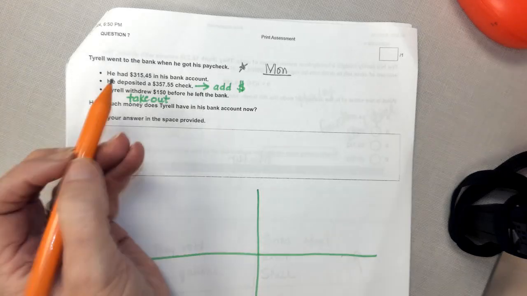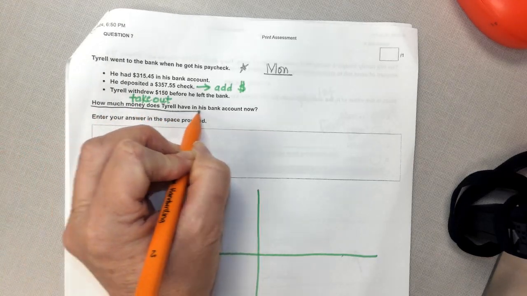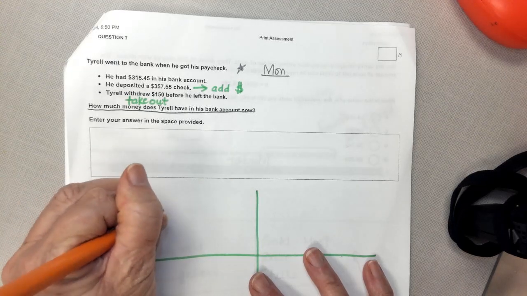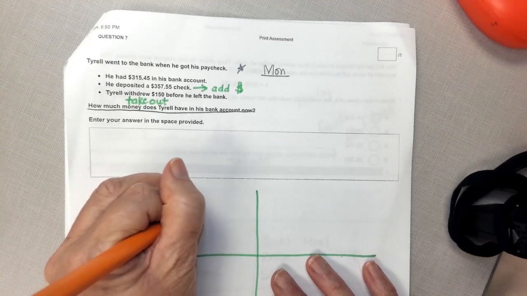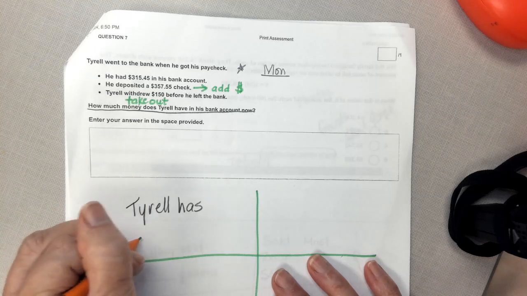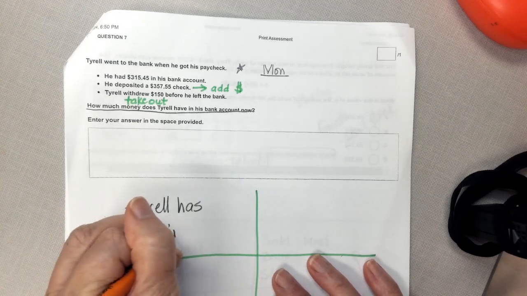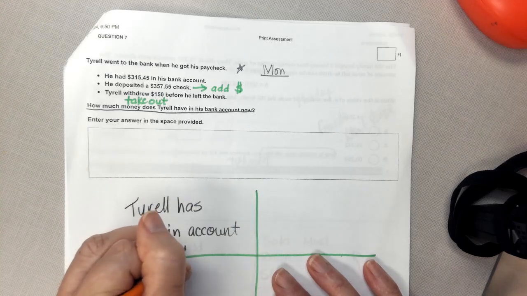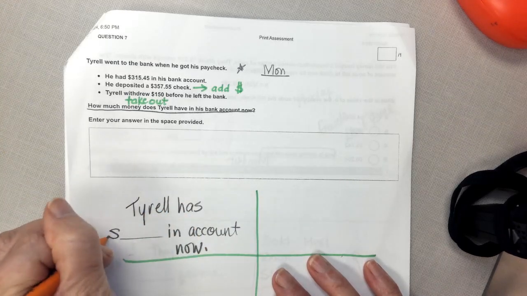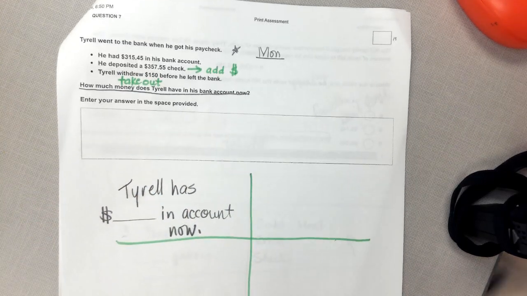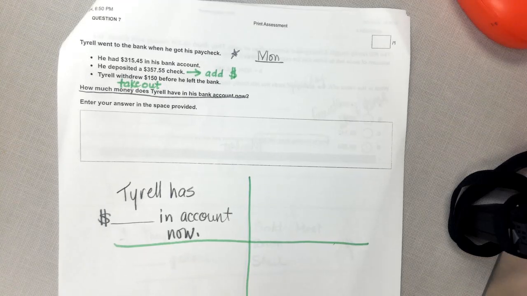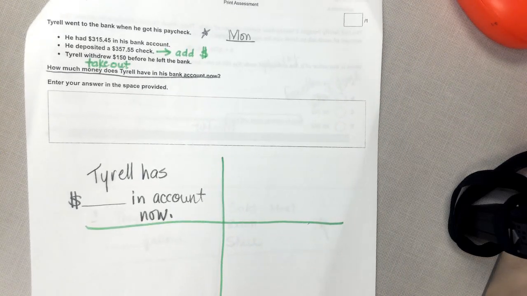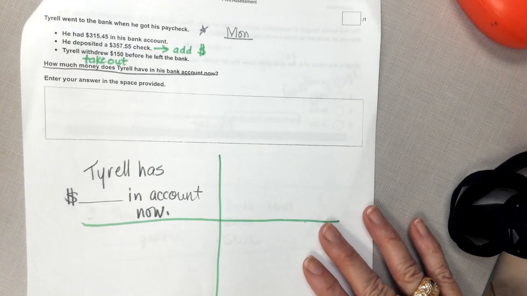So I'm going to underline that, and I'm going to start with Terrell has blank in account now. I'm going to put a little dollar sign here to remind me that this is money that we're talking about. So I'm going to draw a picture of what's happening.